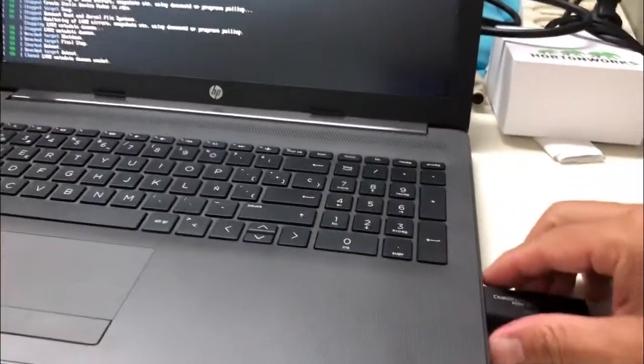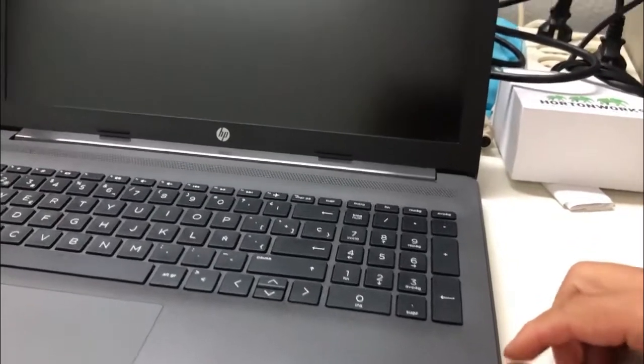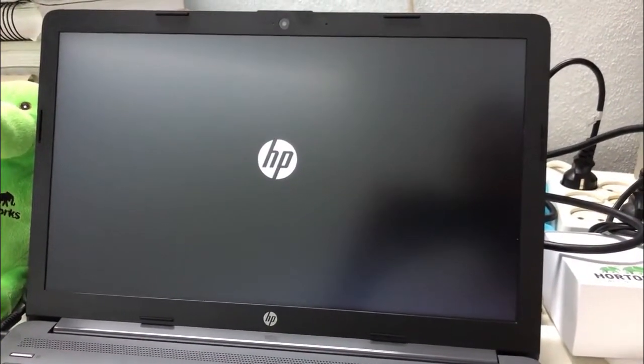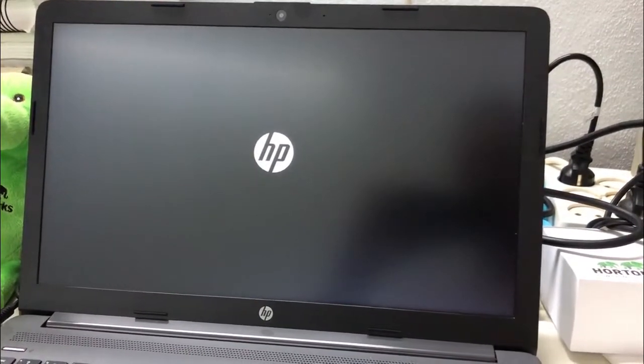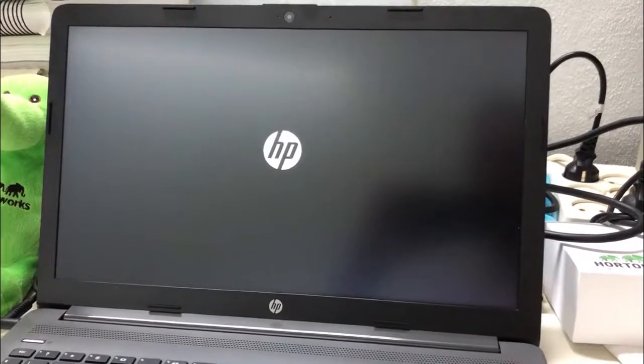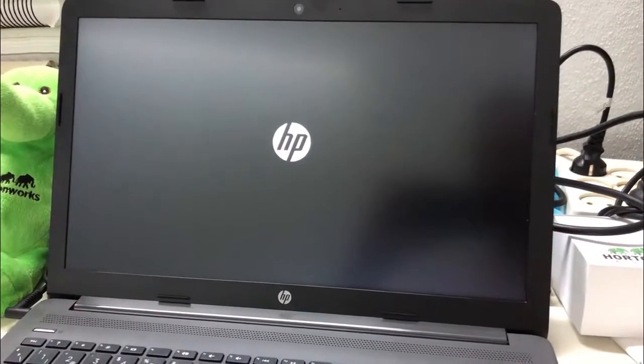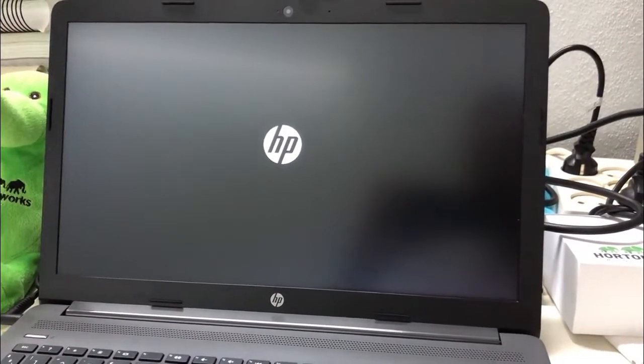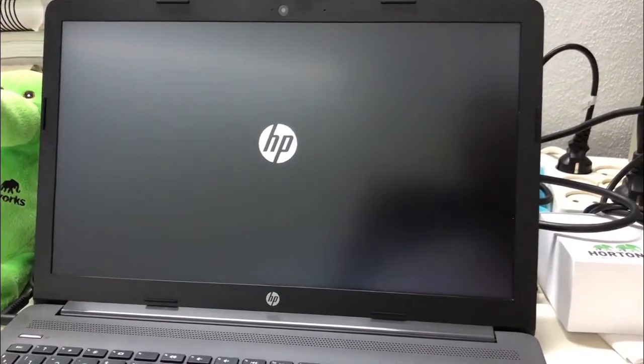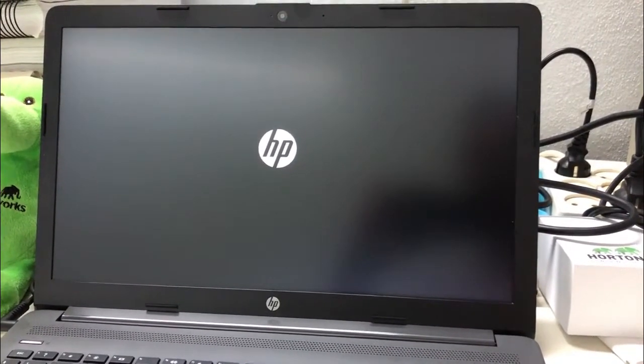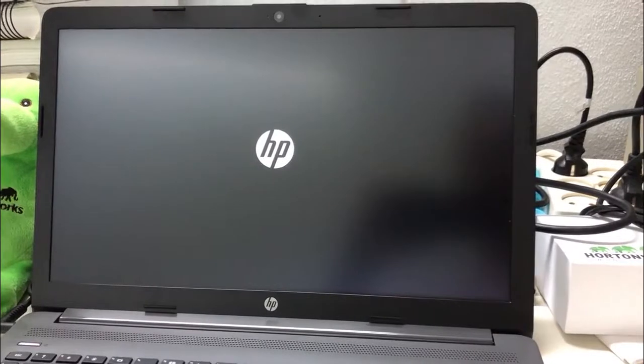Now you need to unplug the USB drive and let the computer start by itself. Now it's going to start your brand new operating system. So welcome to the Linux users community. So you are part of this small percentage all over the world who are using a Linux system. So you must be proud of it.